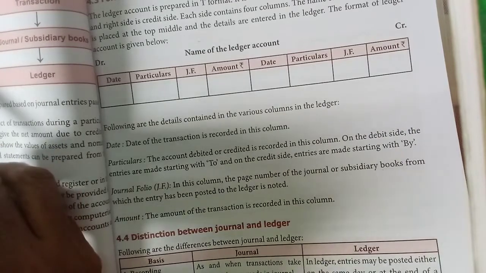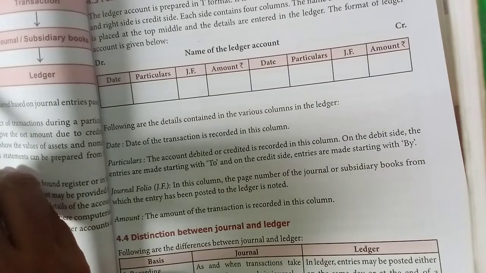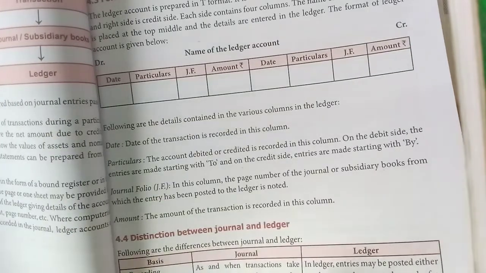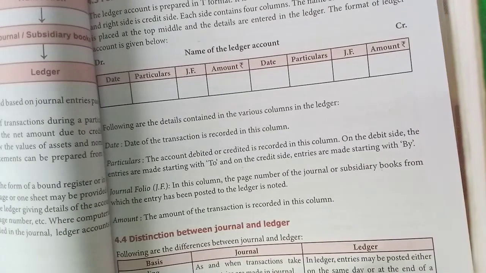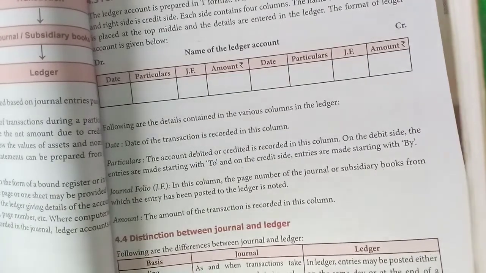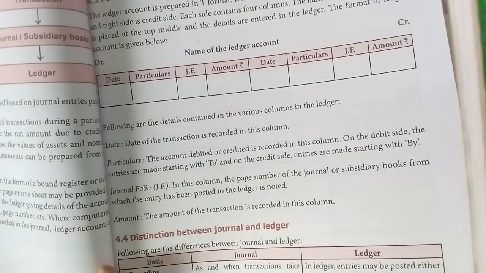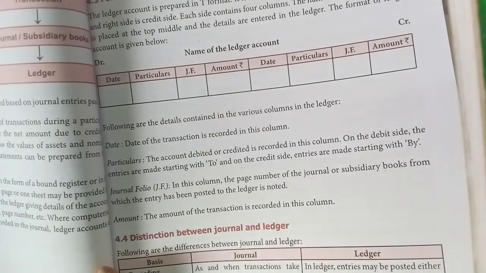Okay, then next, leaving the next line, another one line is there. Ledger is known as the principal book of accounts. That one also you mark. Then the last line: ledger accounts are prepared based on journal entries. Okay.